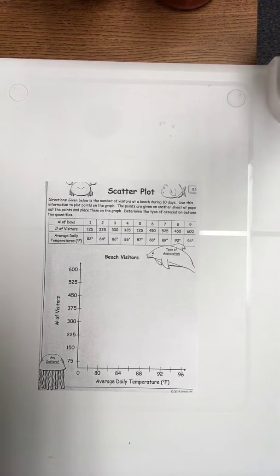Okay, now that you've learned what a scatter plot is with your doodle notes, we're going to go through and do some practice. So remember, you're still going to need your ruler. And you can see this is bivariate data. We've got number of days and we've got number of visitors.